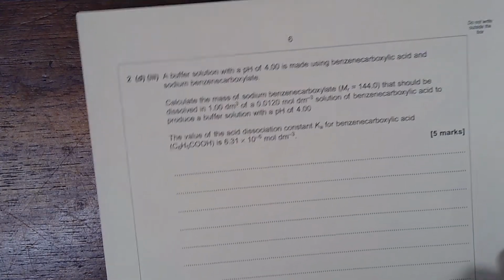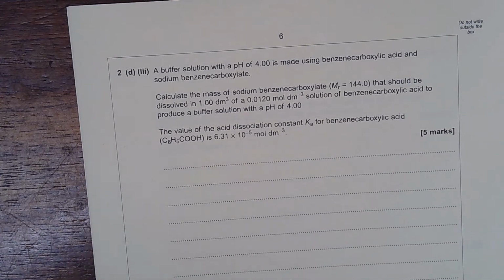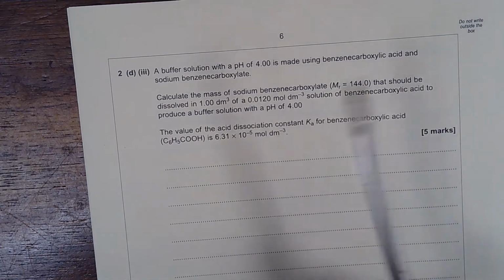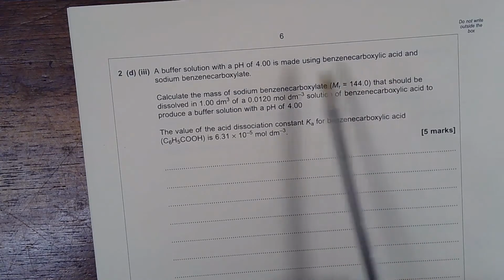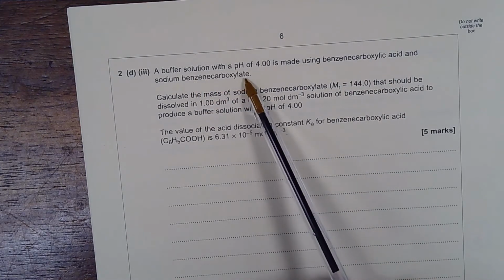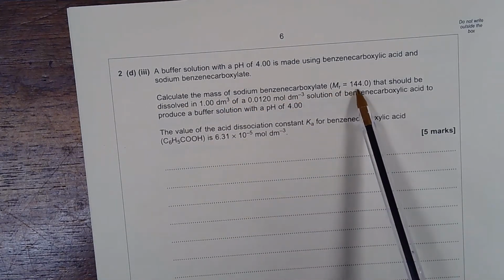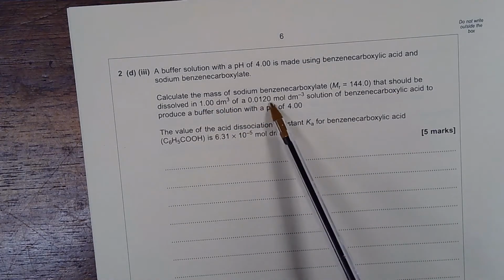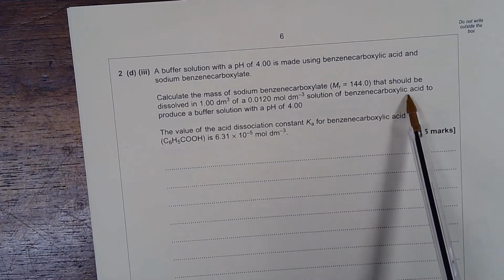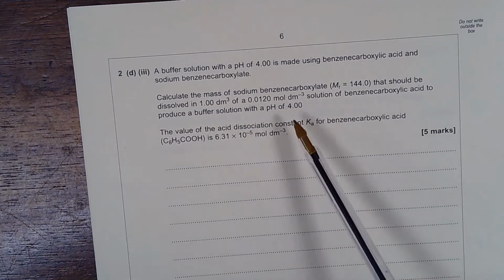2D is a buffer calculation, which some people regard as some of the hardest calculations to do. We are asked to make up a buffer solution with a pH of 4 using benzene carboxylic acid and sodium benzene carboxylate. Calculate the mass of sodium benzene carboxylate, Mr of 144, that should be dissolved in 1 litre of a 0.01 molar solution of benzene carboxylic acid to produce a buffer with a pH of 4.